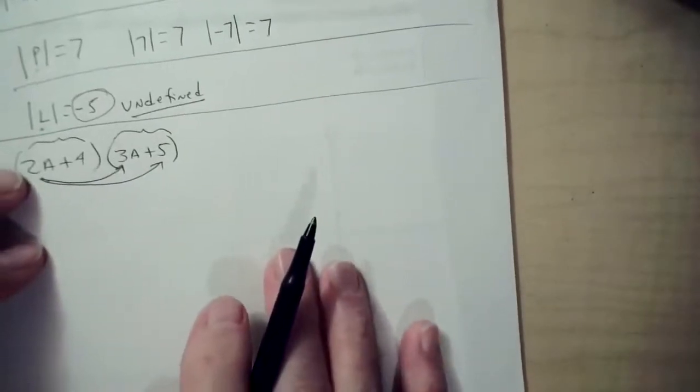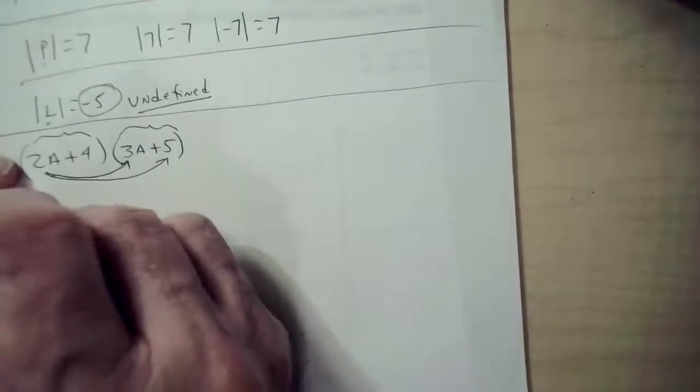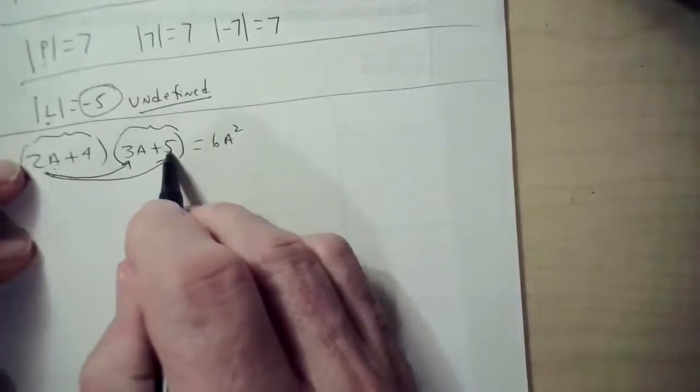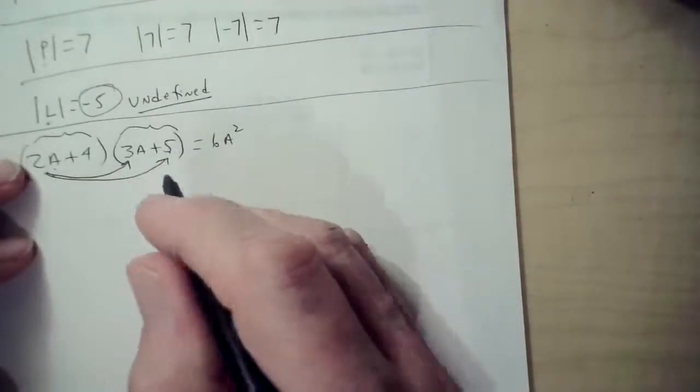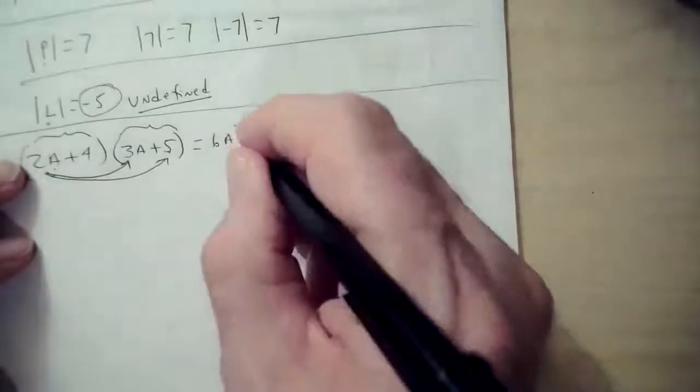So 2a times 3a is 6a squared. And 2a times 5 is 10a. Plus 10a.